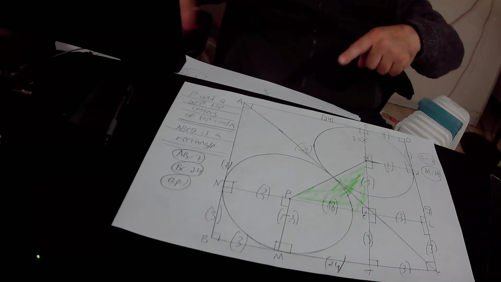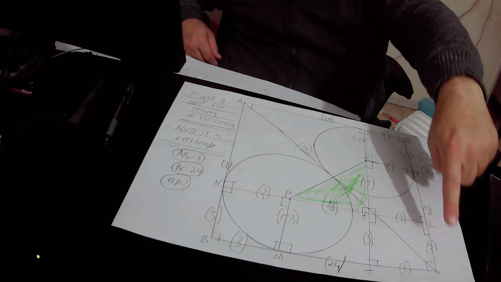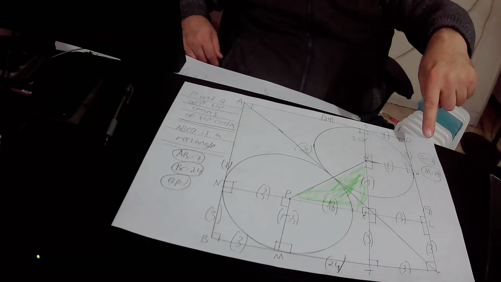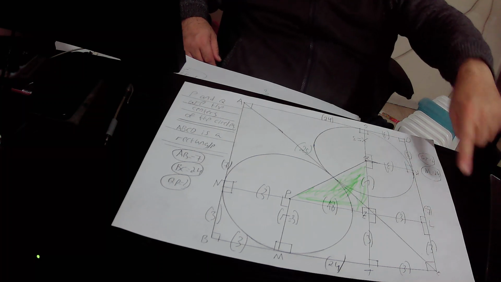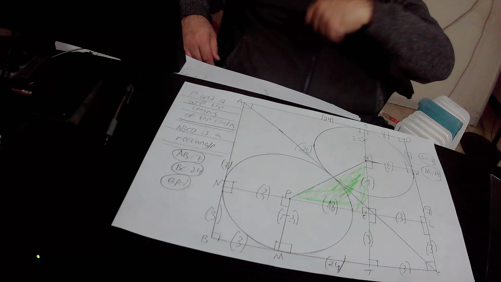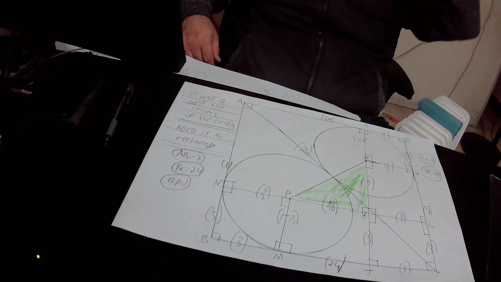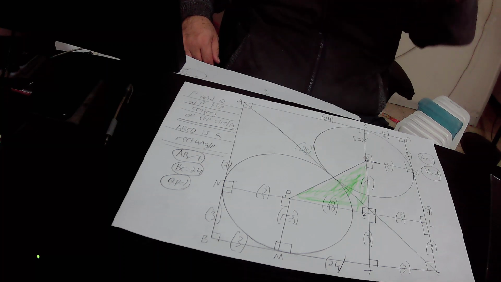So here we have this circle that is blocked by the right triangle ABC, and this circle is also blocked by the right triangle ADC. Therefore, in the next step we created a general formula that will help us find the radius of any circle that is blocked by a right triangle.